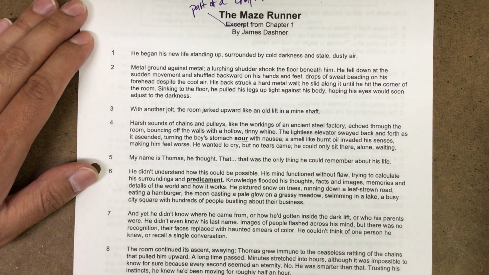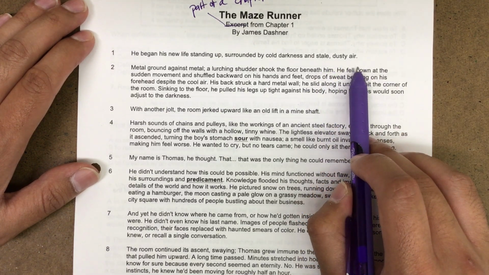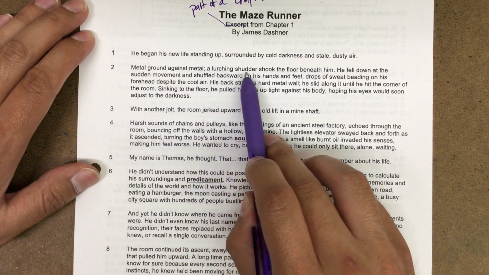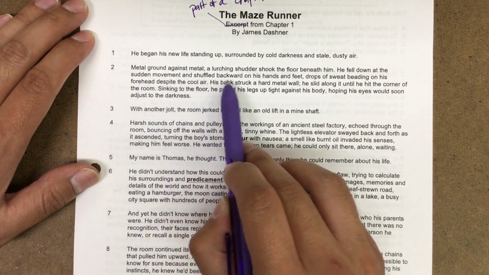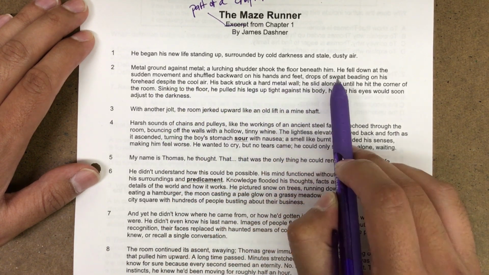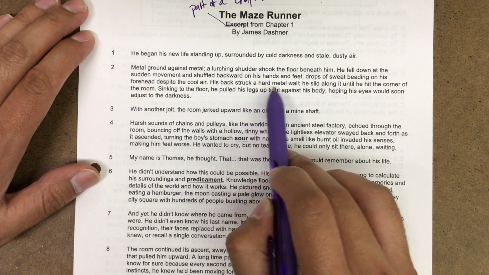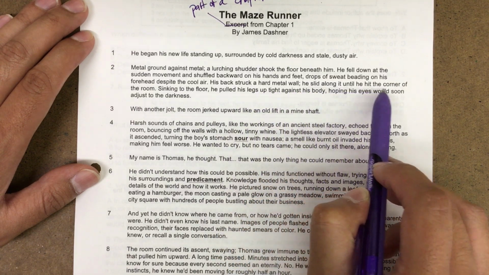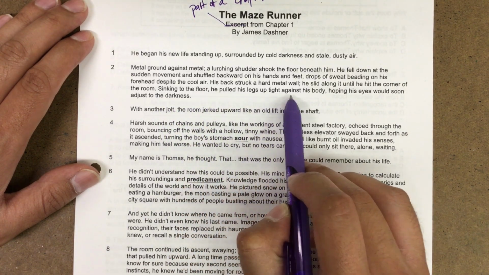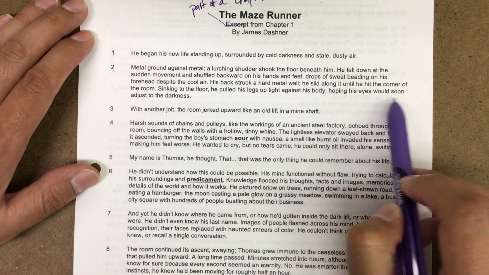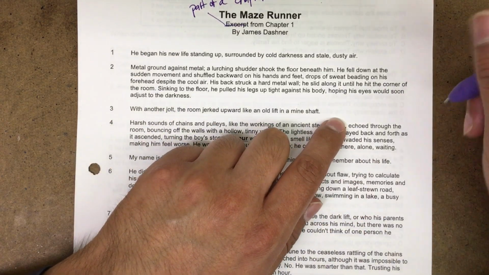He began his new life standing up and surrounded by cold darkness and stale, dusty air. Metal ground against metal. A lurching shudder shook the floor beneath him. He fell down at the sudden movement and shuffled backward on his hands and feet, drops of sweat beading on his forehead despite the cool air. His back struck a hard metal wall. He slid along it until he hit the corner of the room. Sinking to the floor, he pulled his legs up tight against his body, hoping his eyes would soon adjust to the darkness.